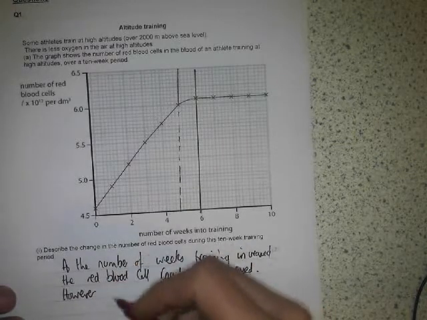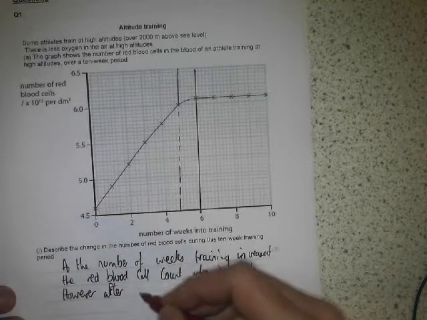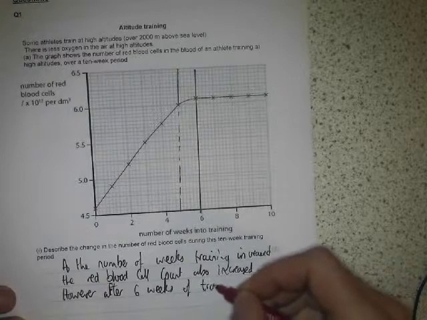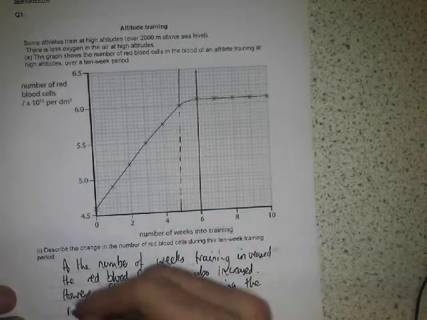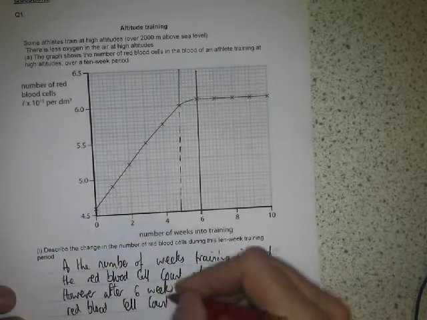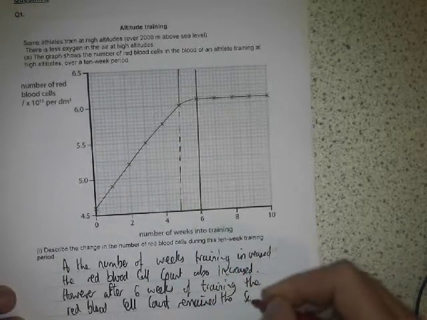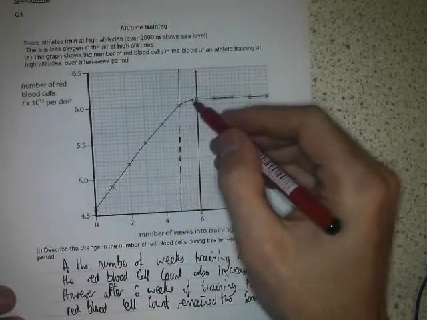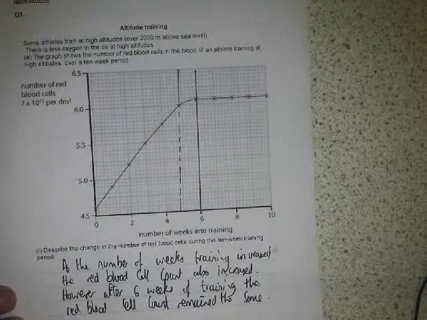However, after 6 weeks of training, the red blood cell count remained the same. So I'm saying what the line's doing here, it's leveling off here, and when it begins to level off. 4 marks.